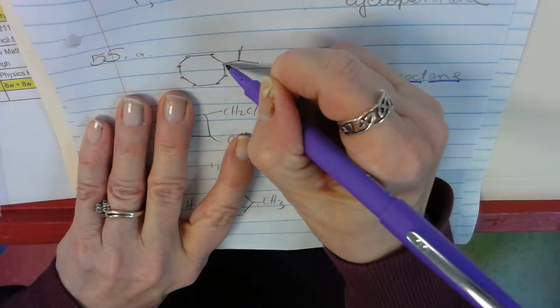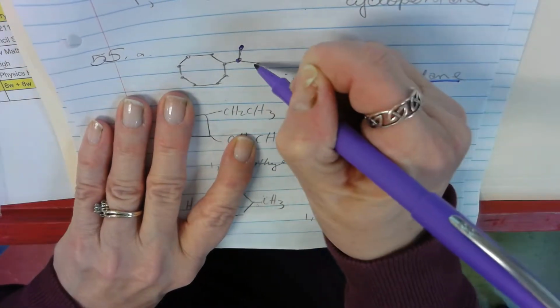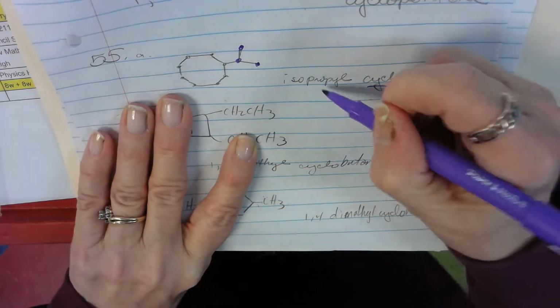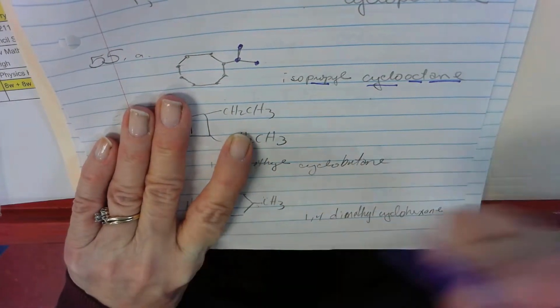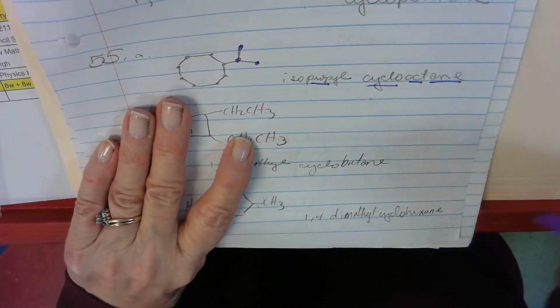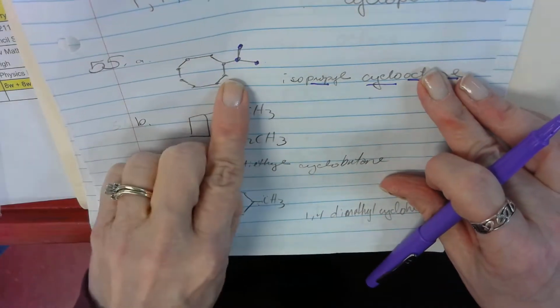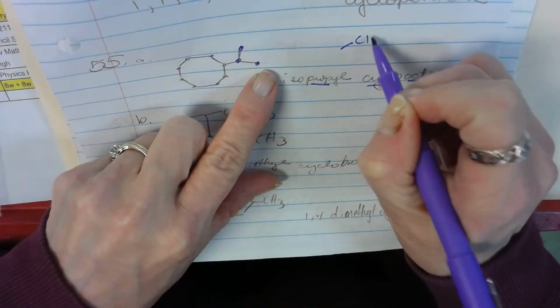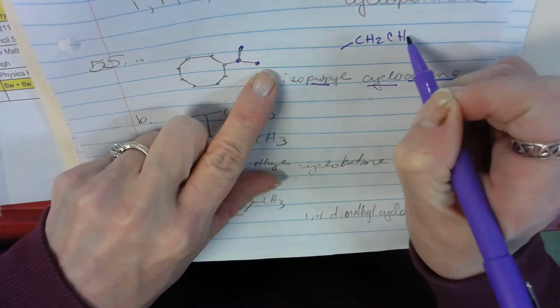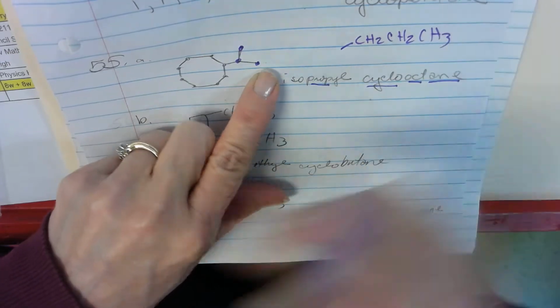You've got a propyl group here, 3 carbons. And your 3 carbons are not in a straight chain. In other words, they're not coming off there like this. Does that make sense?